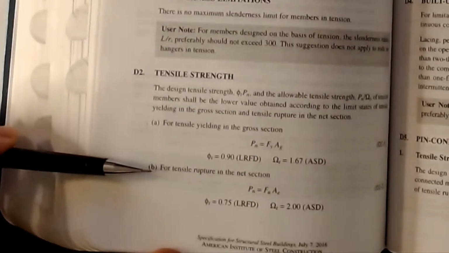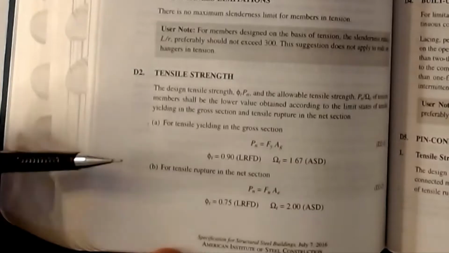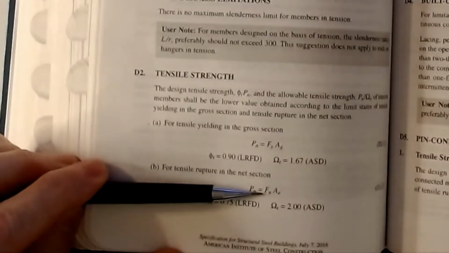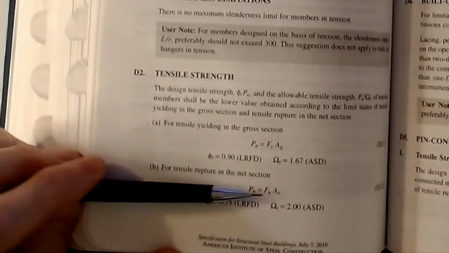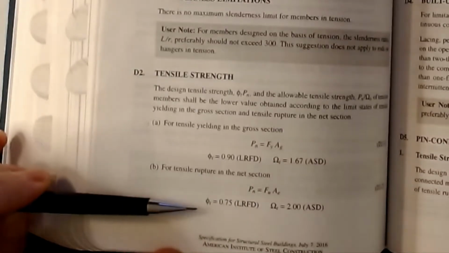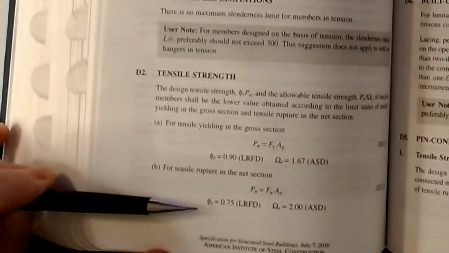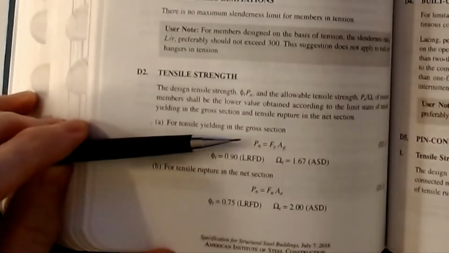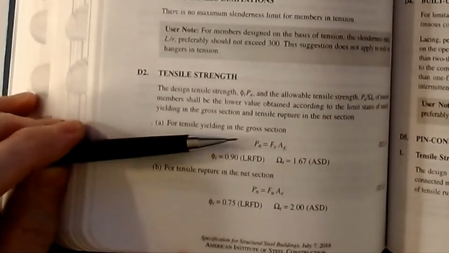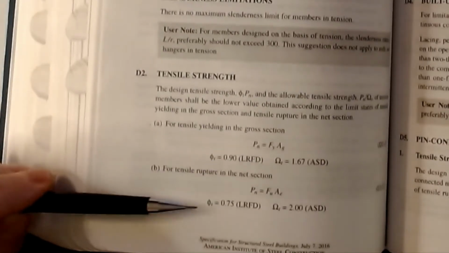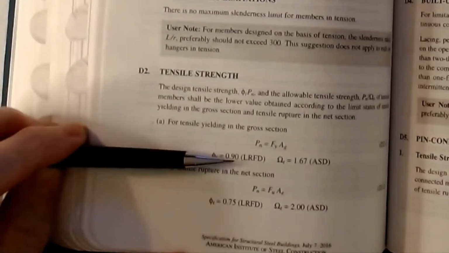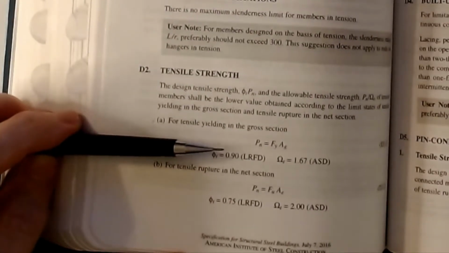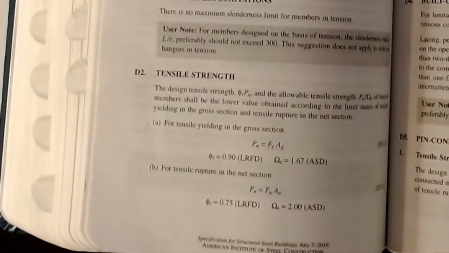So for net fracture then, phi is different. Again, it's a fracture case, and notice we aren't using Fy anymore, we're using Fu. This is the ultimate stress of the material that I'm dealing with. For this case, phi is limited to 0.75, because a yielding failure is generally more predictable and not quite so violent as a rupture failure. If something ruptures or breaks, you're done. With yielding, things tend to deform, they stretch a little bit more, maybe you've got a little bit of reserve deformation before it comes crashing down.